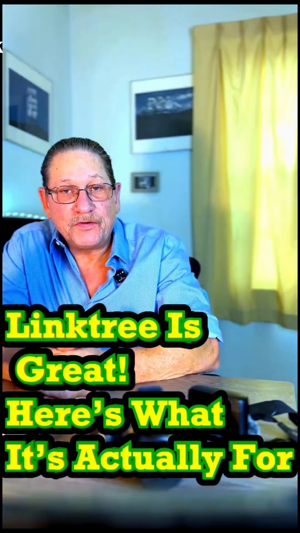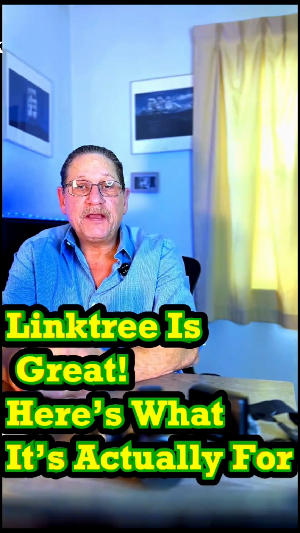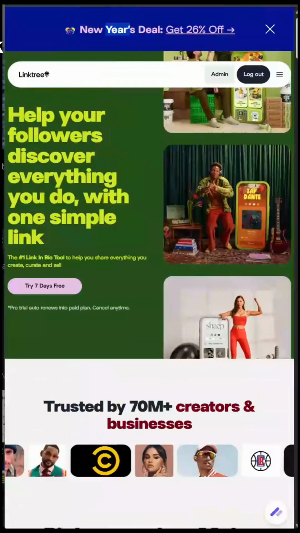Linktree is great, but here's what it's actually used for. Linktree is not the problem. In fact, it's one of the best tools creators have, but it has a specific job in your business. And here's how to use it correctly, when it's perfect, and when it's time to add something else.